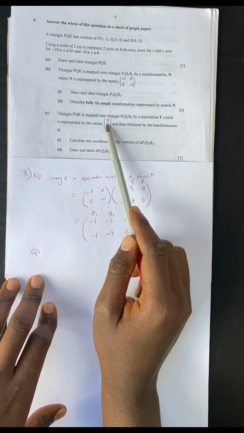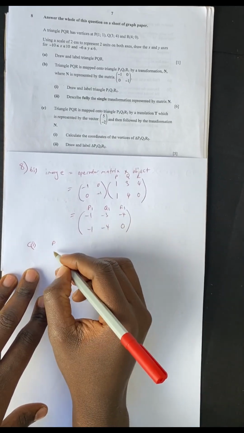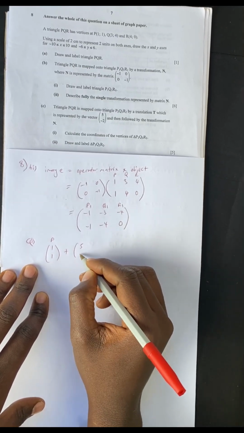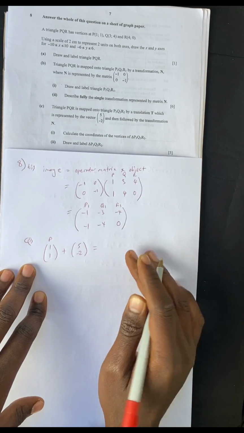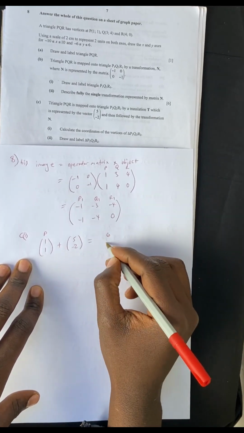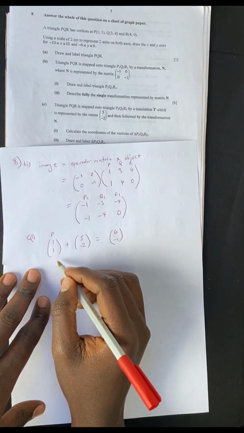translation for this vector. So point P is 1, 1, and if it is translated by the translation vector 5, minus 2, we say 1 plus 5, this is 6, 1 plus minus 2, that is minus 1. So this is the image.